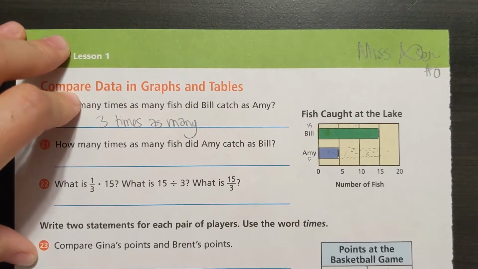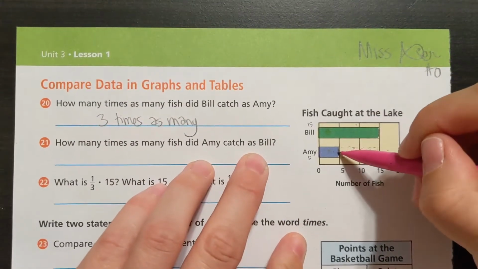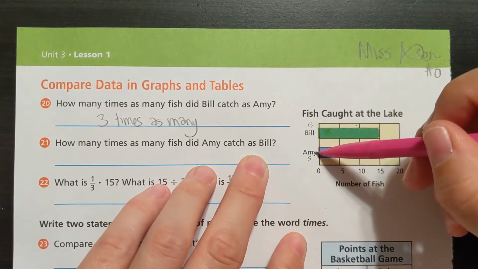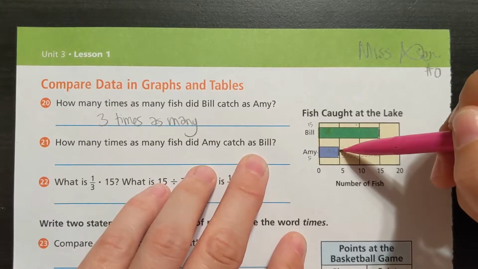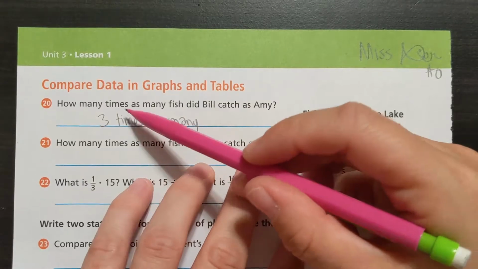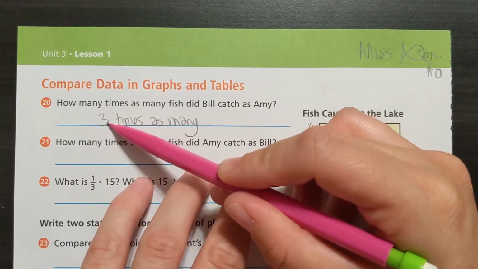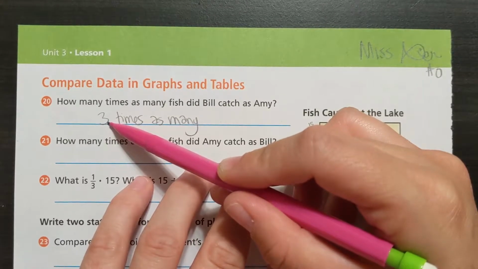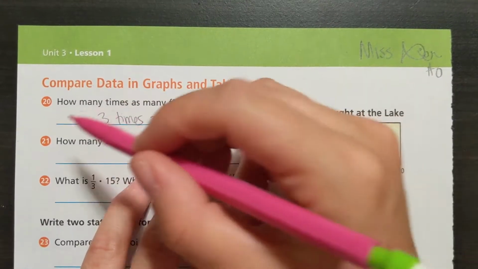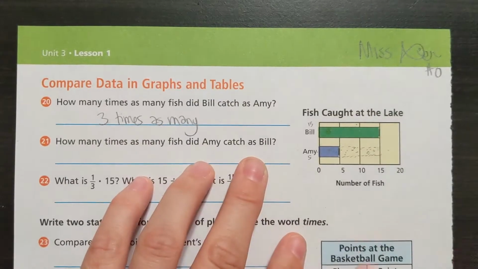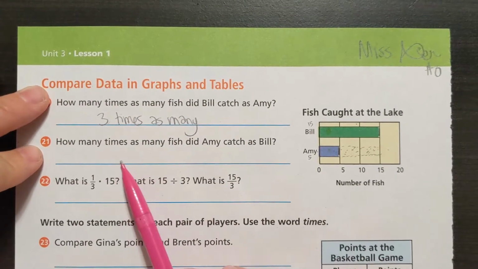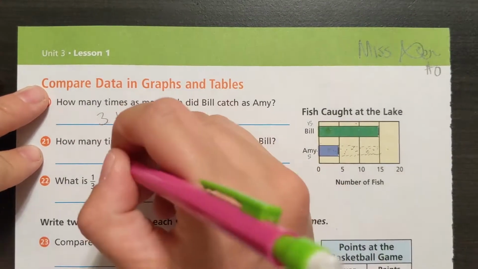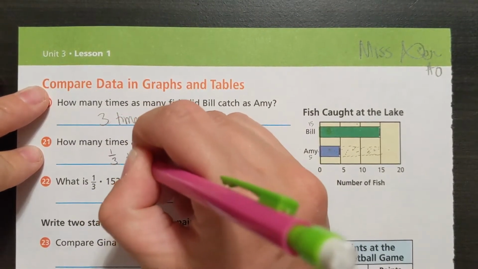How many times as many fish did Amy catch as Bill? So now, because it's doing the smaller amount first, you're going to be using a fraction. So instead of it being 3 times, what's the opposite of 3 whole? It would be 1/3, right? Instead of having 3 over 1, you're going to have a 1 over 3. So it's 1/3. So how many times as many fish did Amy catch as Bill? 1/3 times as many.